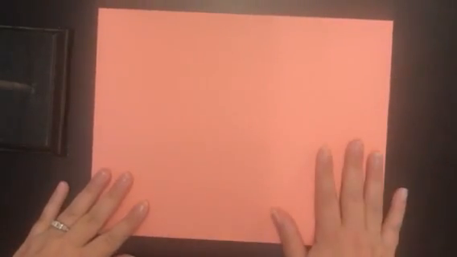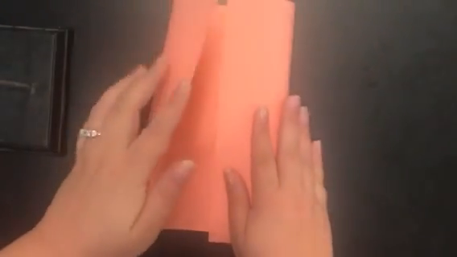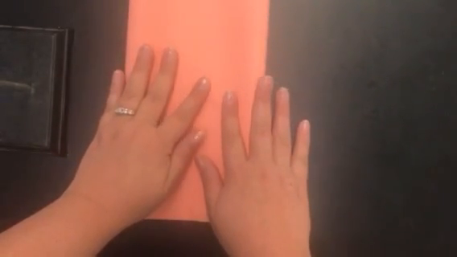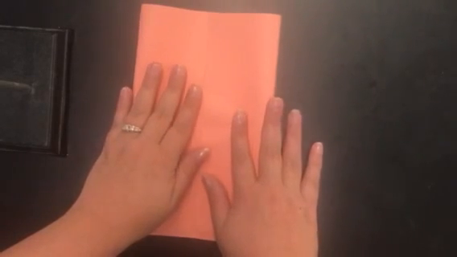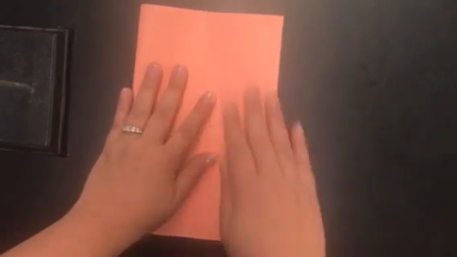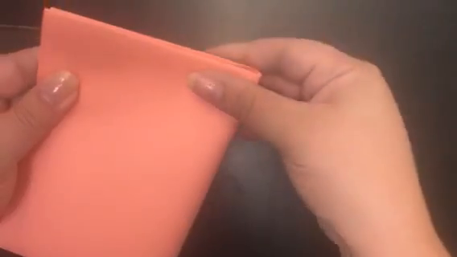And what you're going to do is you're going to have your paper horizontal on your desk, and you're going to make what is called a shutter fold. And what you're going to do is fold the two doors in front, like so. Okay, two doors in front. And then you're going to fold it in half, so you can have 4 equal spaces.